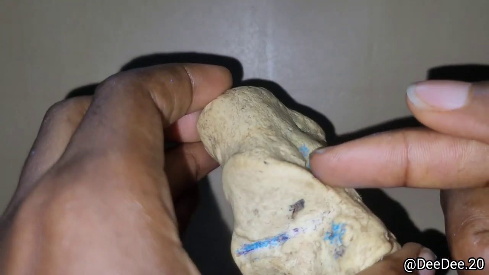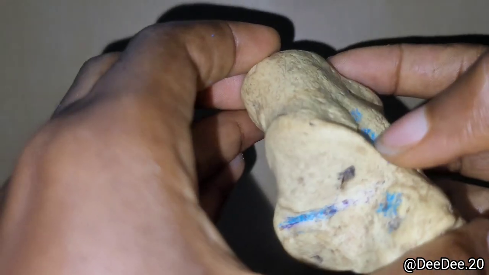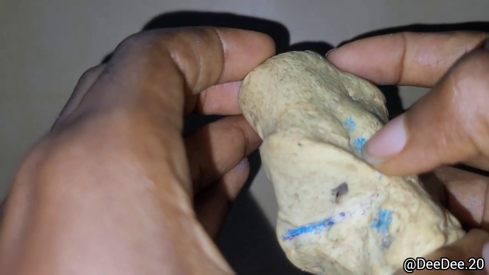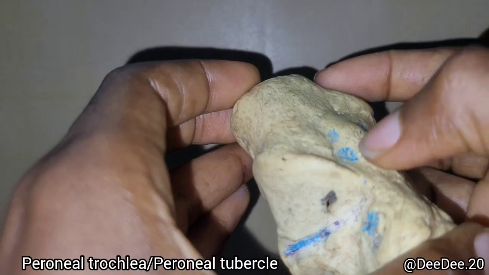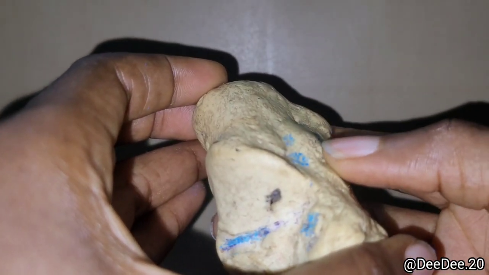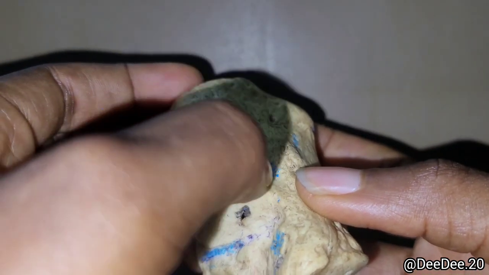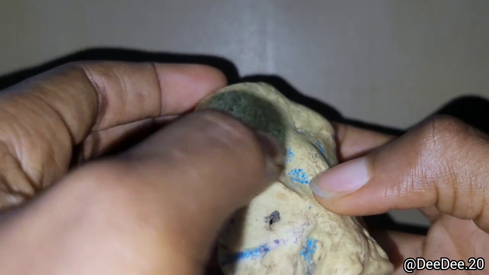So this depression here, the area that I painted, is called the peroneal trochlea. This depression here is called the peroneal trochlea. This area is a groove for peroneus longus, and this area is a groove for peroneus brevis. So this is the peroneal trochlea.